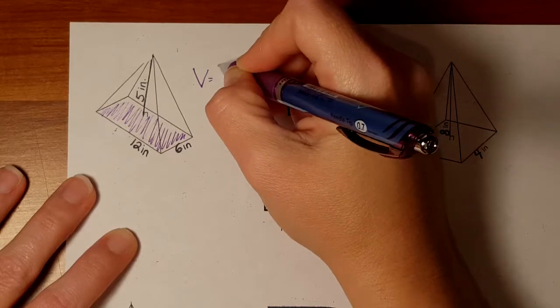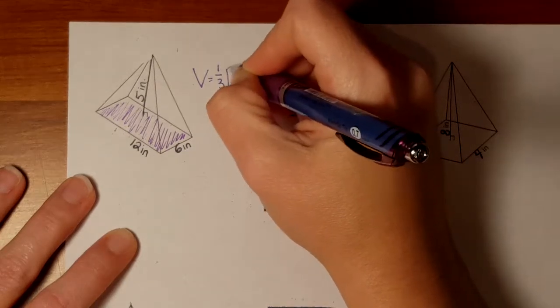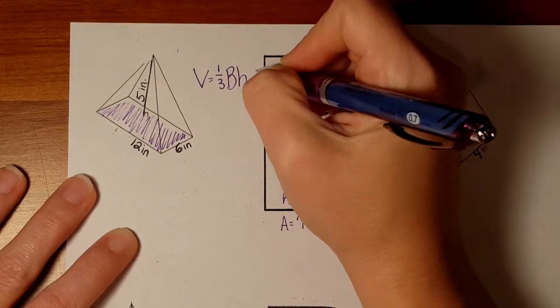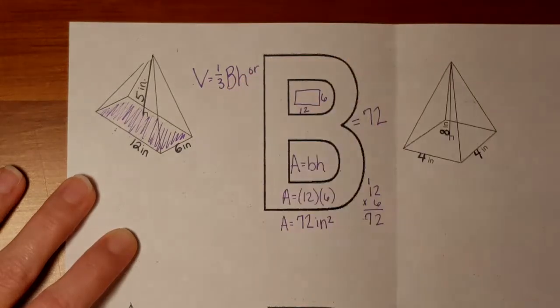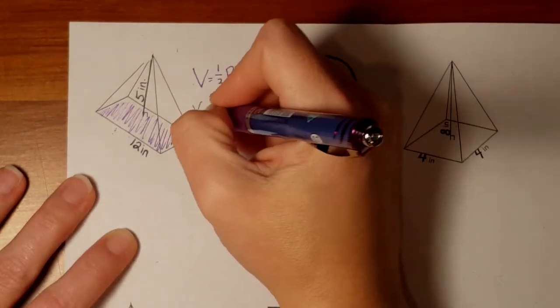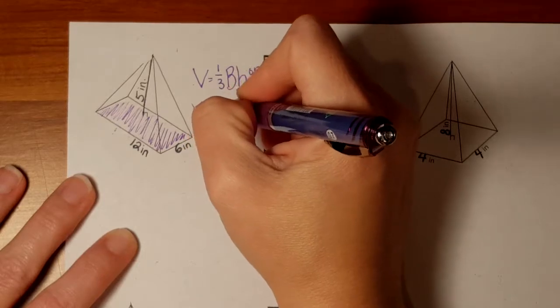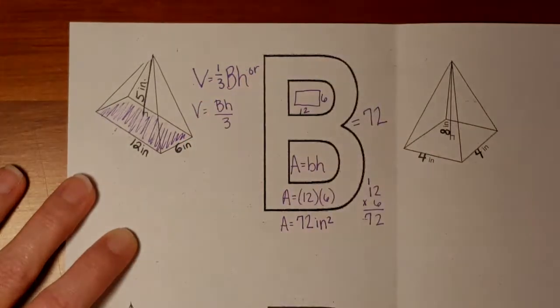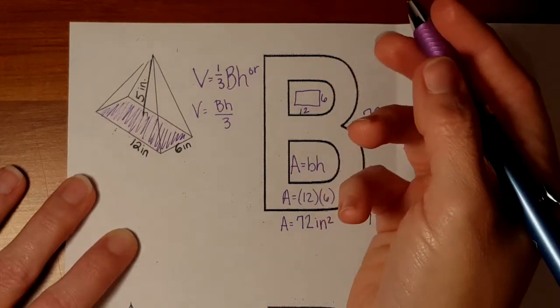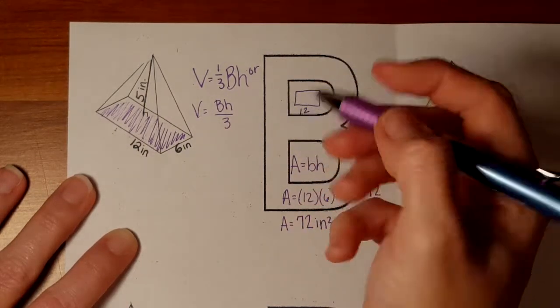So now, volume is equal to 1/3 the area of the base times the height, or we can do volume is equal to the area of the base times the height divided by 3. I like to use this formula because it reminds me of that last step to find 1/3.